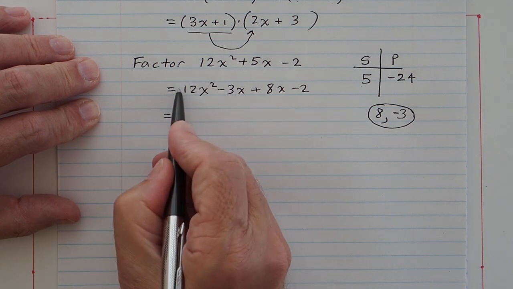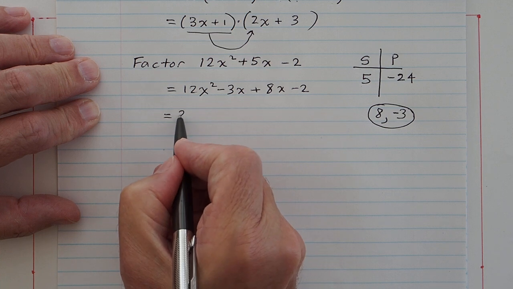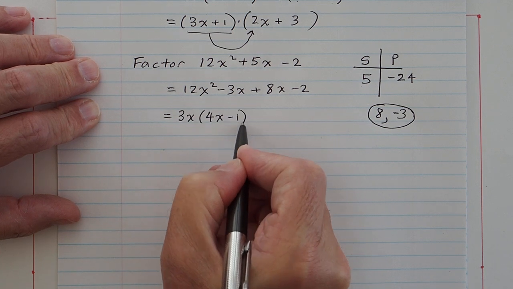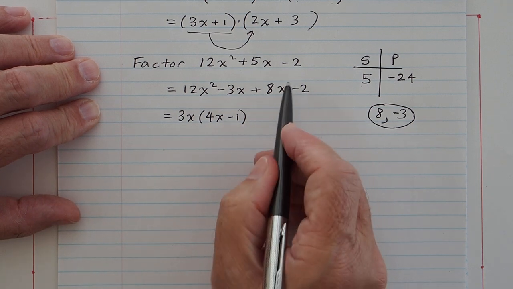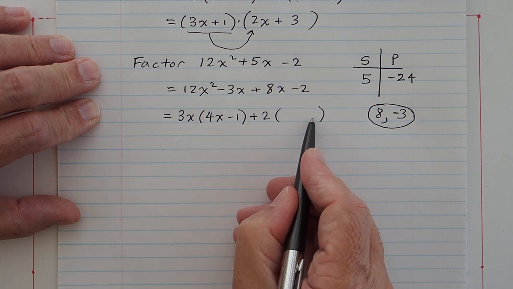So I factor these terms, then I factor these terms. So here, from these two terms, I can take a 3x out, and that gives me 4x minus 1. And here I can take a 2 out. So I take a 2 out. 2 times something, right?